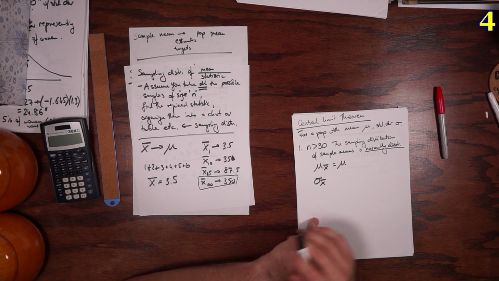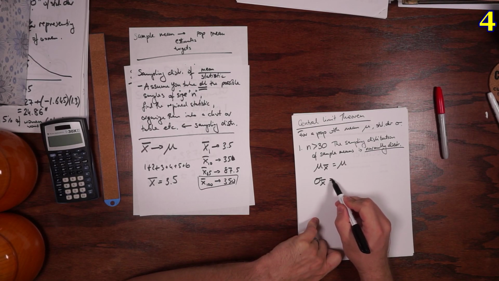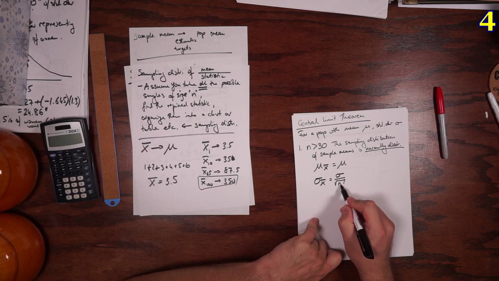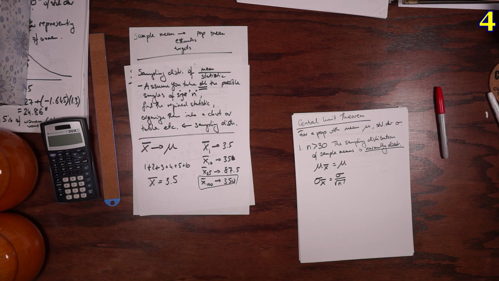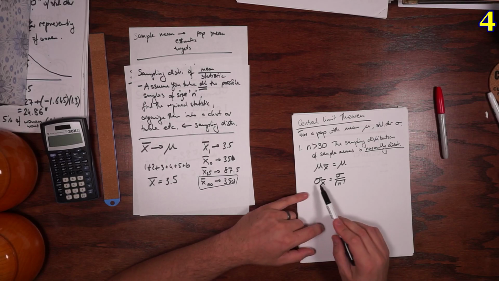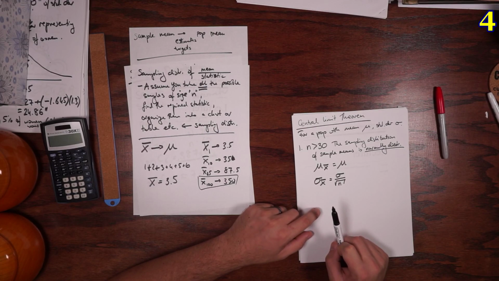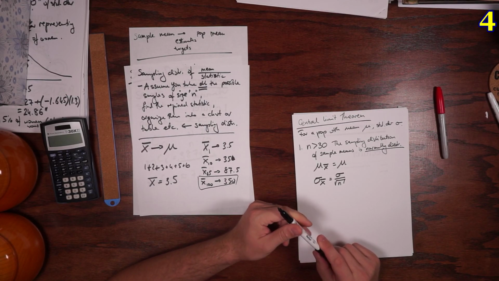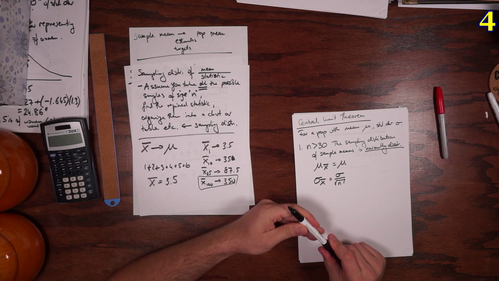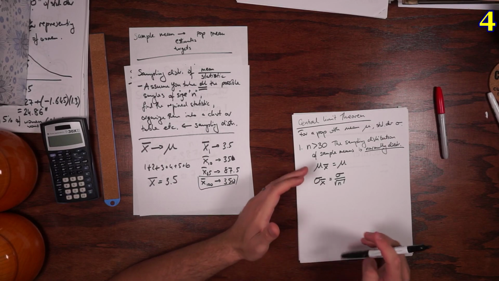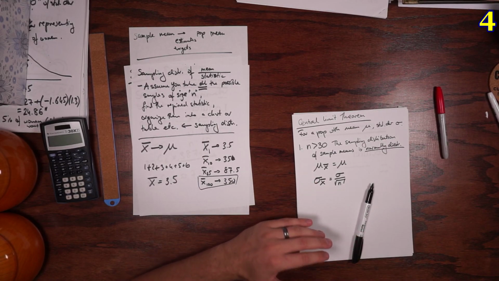The other thing we can do is this: the standard deviation of sample means equals the population standard deviation divided by square root of n. And again, I find this really fascinating because it means that the data is less spread around.